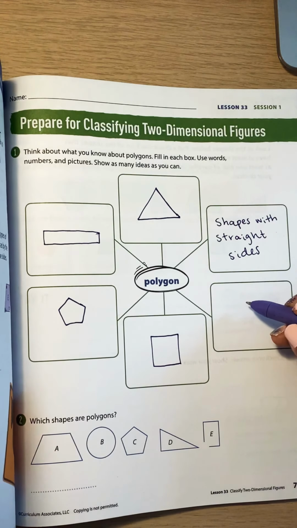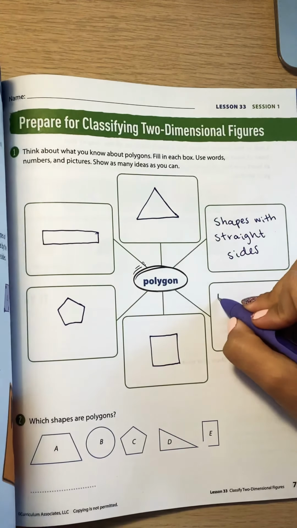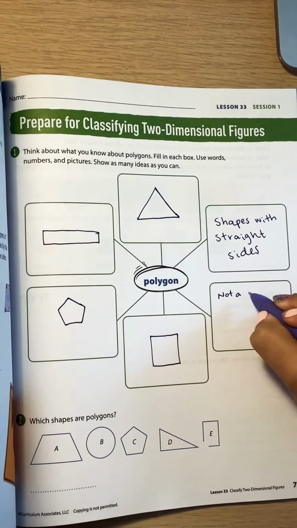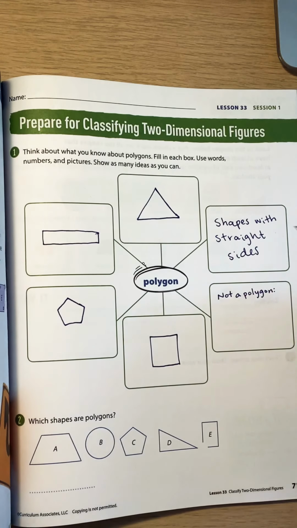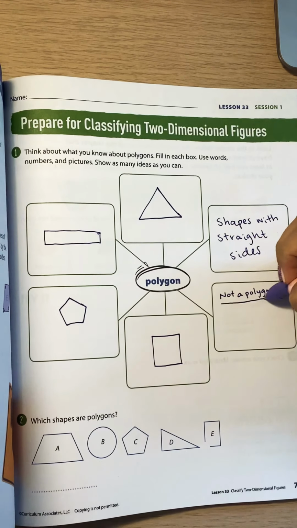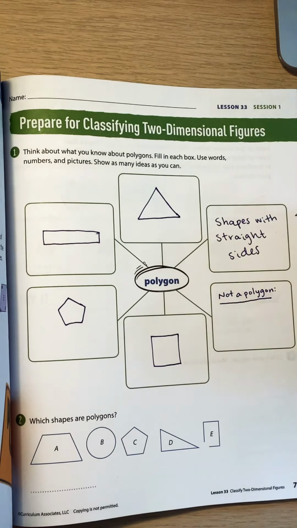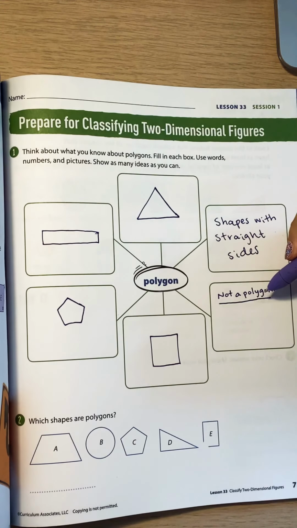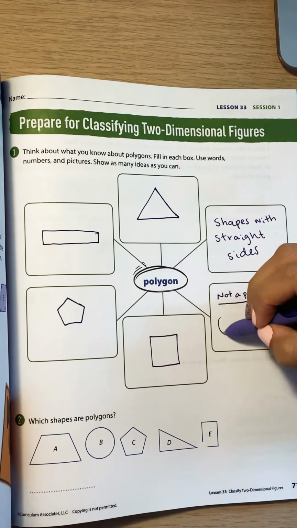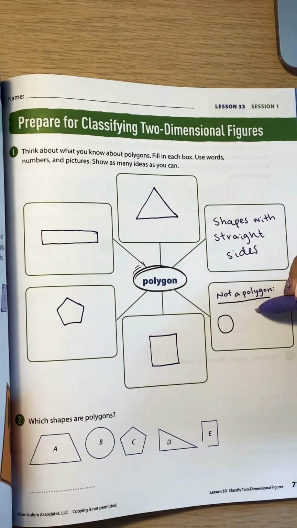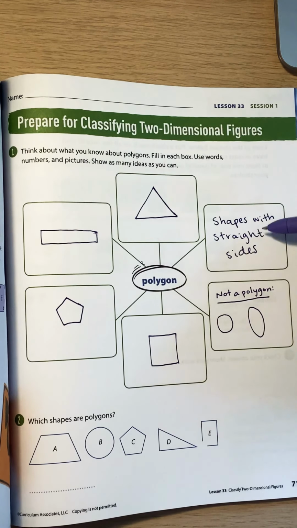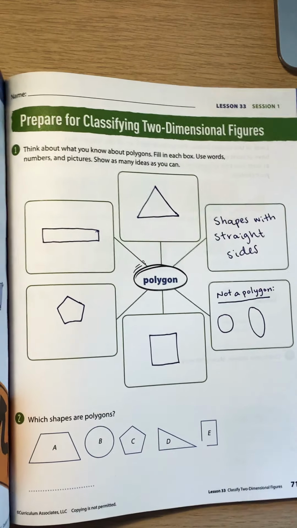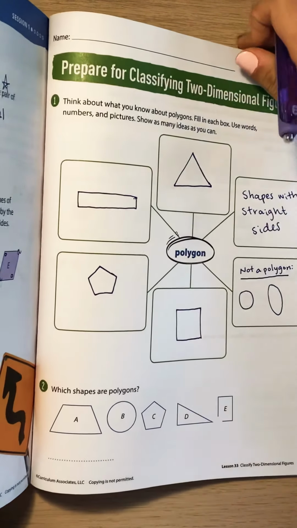Okay, in this one, I'm gonna do a non-example. So I'm gonna say not a polygon. And what shape do we know that's not a polygon? What's a shape that does not have straight sides? How about a circle? Or an oval? Neither of those are considered polygons because they don't have straight sides. Okay, so my bubble map is complete.